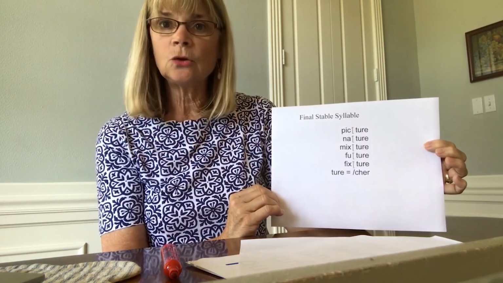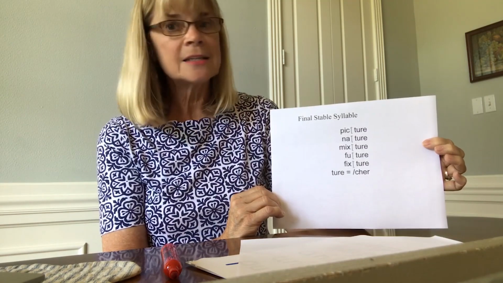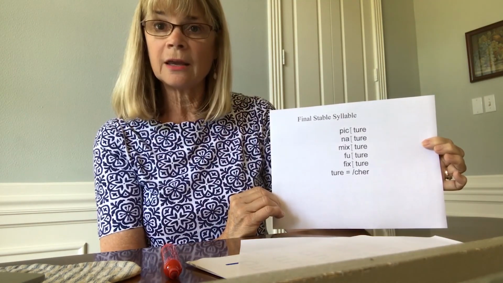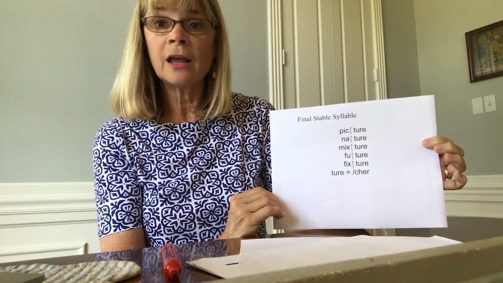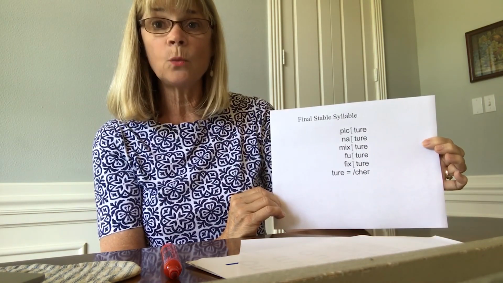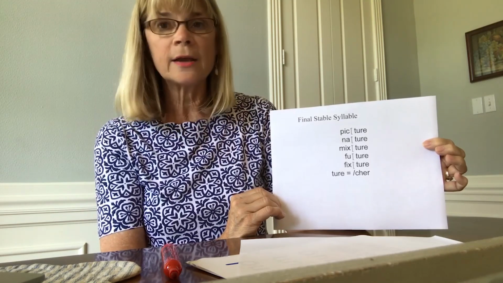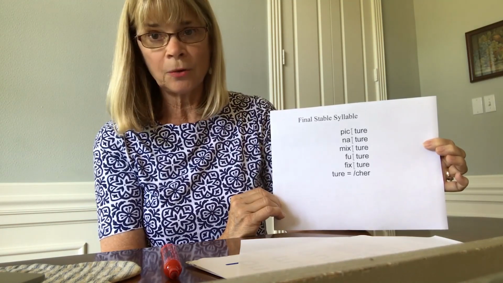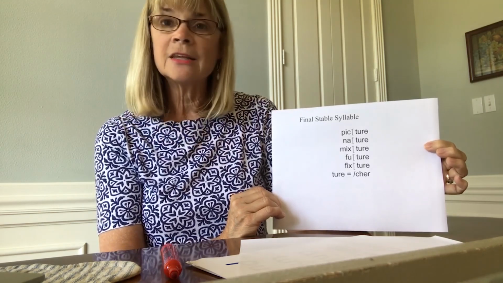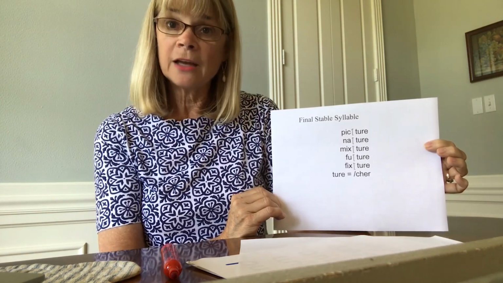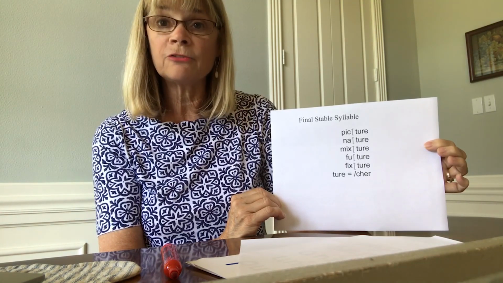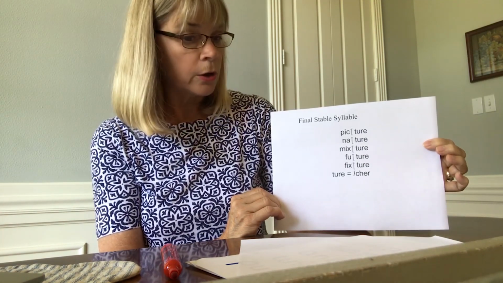T-U-R-E. Again, it's not very phonetic, but when you see T-U-R-E in the final position as a final syllable in the words, you will always pronounce it very reliably as chur. So again, this is another final stable syllable that's very reliable in final position of words.